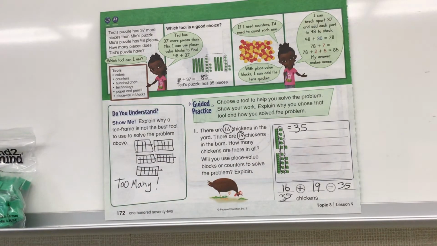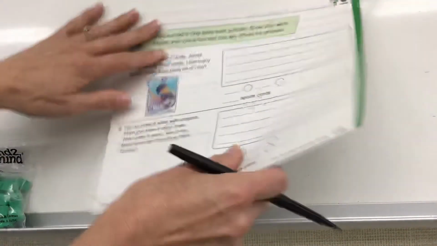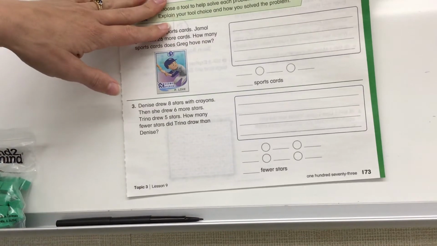So for this one, the place value blocks worked pretty nicely. So let's go on to our next page here, and we're going to figure out different tools that might work just as well. Okay, I've got my tape. We'll get this all taped on here.